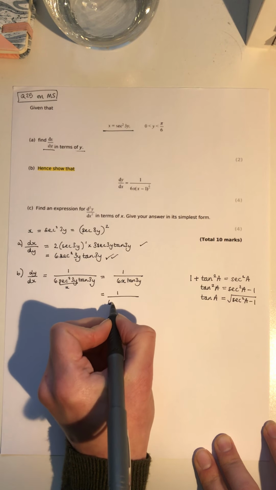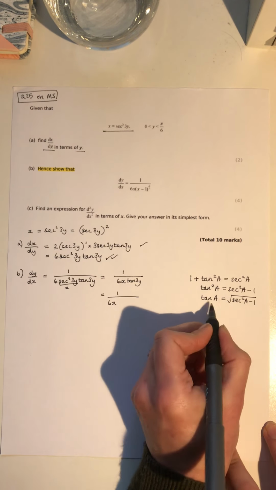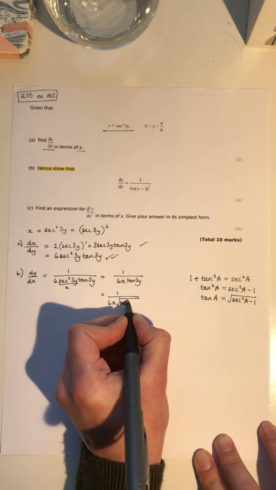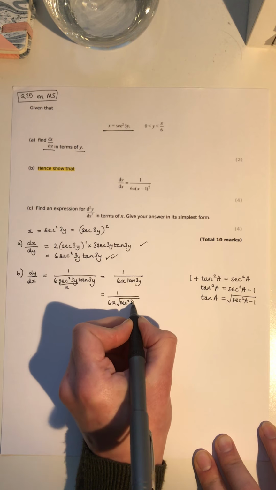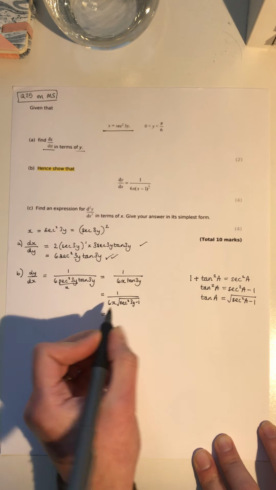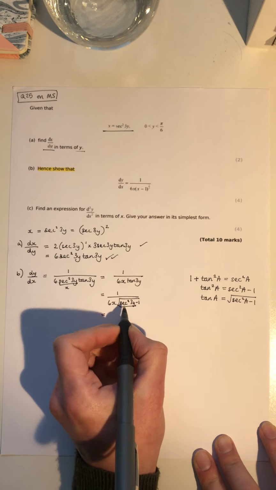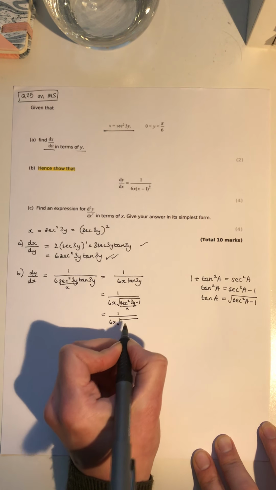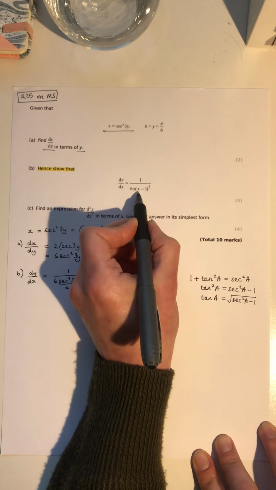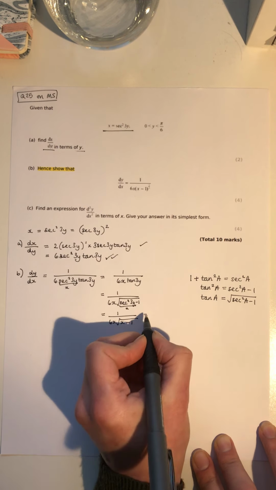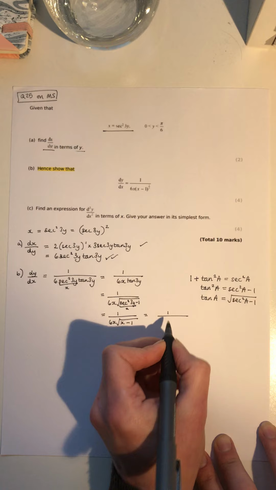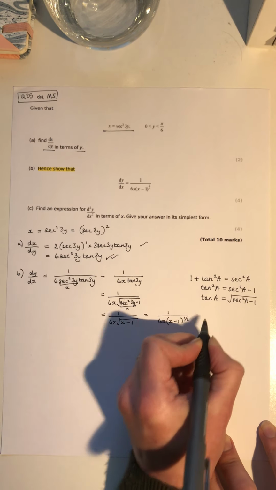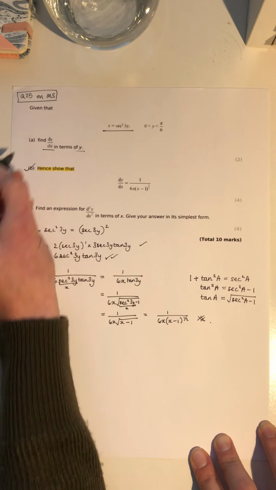So the square root of tan a, this is tan a, so the square root of sec squared a is 3y, minus 1. But just like before, sec squared 3y is x. So we've got 1 over 6x root x minus 1, and they've just written the root as a power of a half there. So 1 over 6x and then x minus 1 to the power of a half, and I've shown it, so we're all good there.